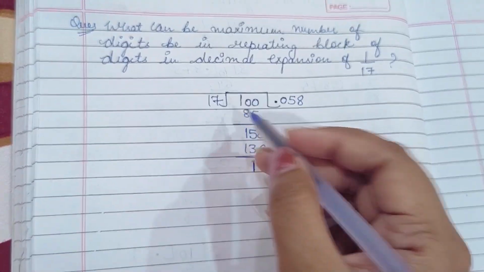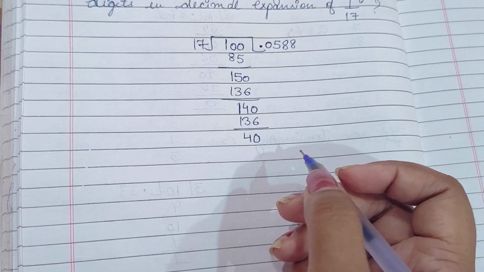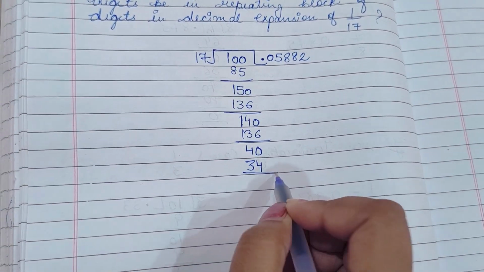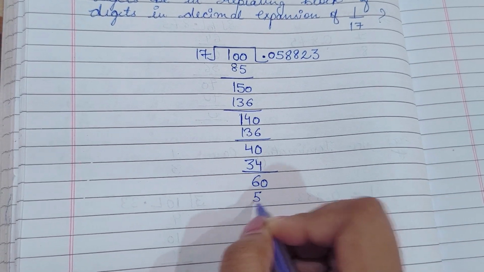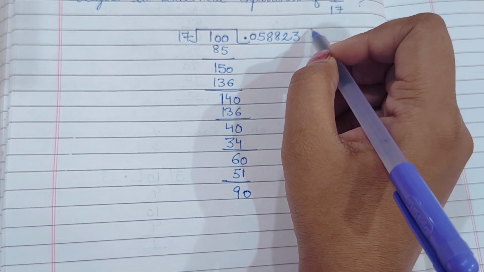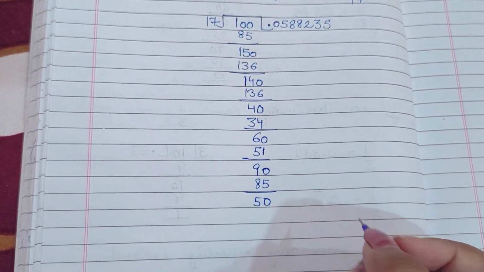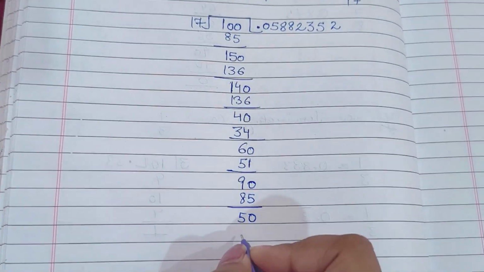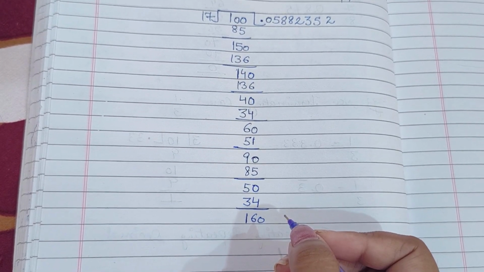Put 0, then again 17 into 8 is 136, then again remainder is 4, then 17 into 2 is 34, remainder is 6, then put 0, then 17 into 3 is 51, then remainder is 9, then 90, then 17 into 5 is 85, remainder is 5, put 0 to make it 50, then 17 into 2 is 34, remainder is 16, then put 0 to make it 160.